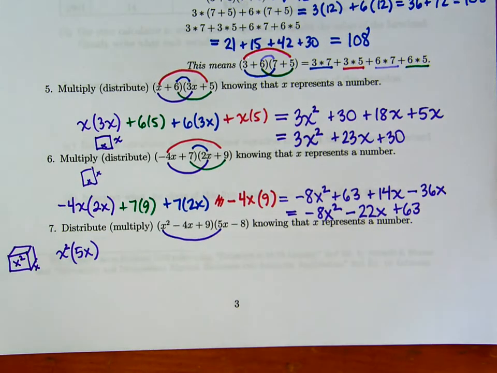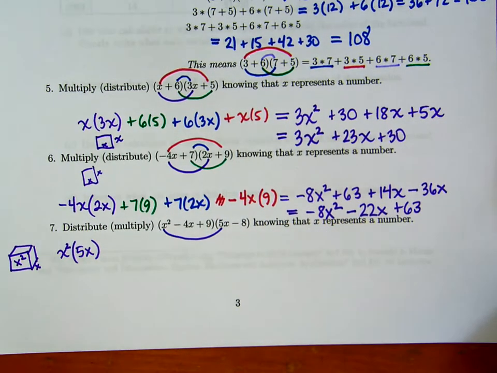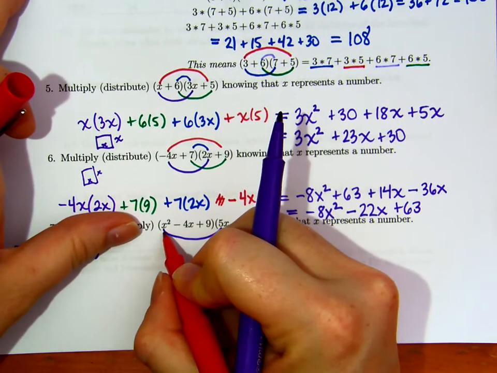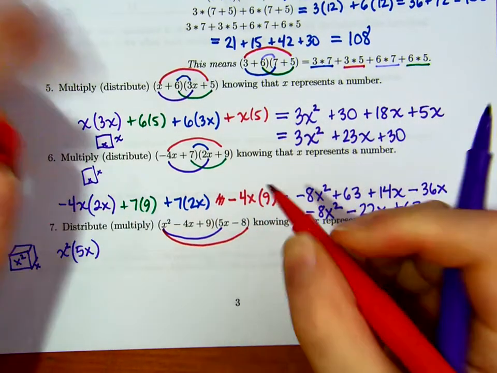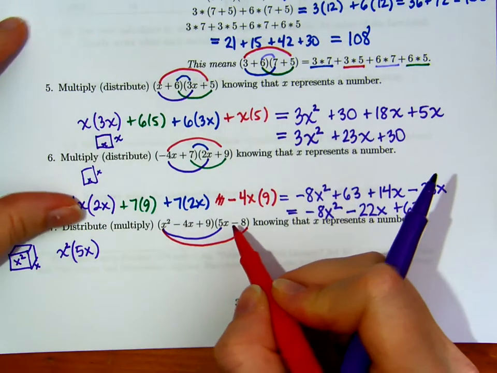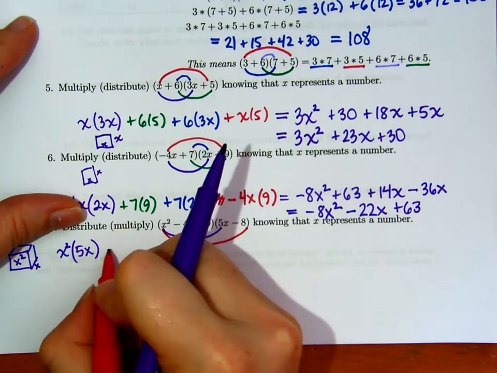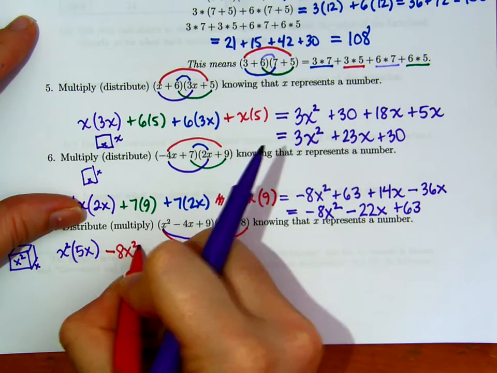Let's see, what else do we need? Up here I used red to trace that negative 4x. I'll use red again here. I'm going to go like that. So an x squared by a negative 8. So negative 8x squared.